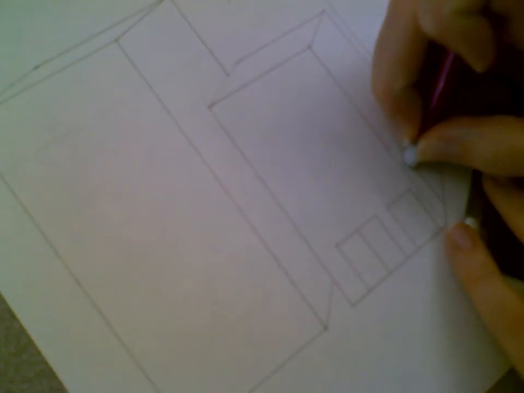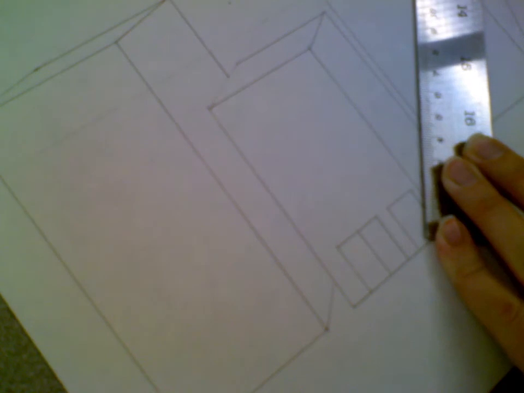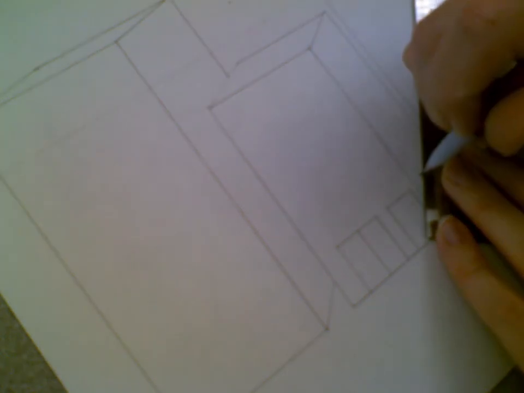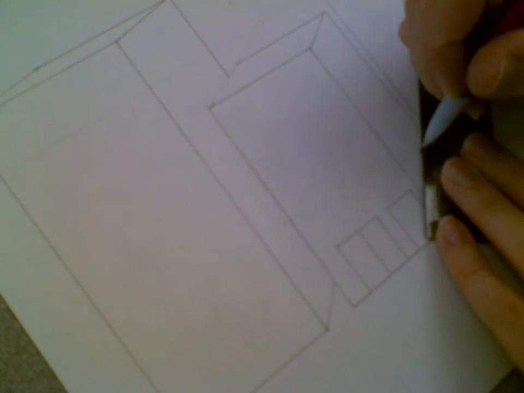There we go. Now what I want to do is from the top of that door, which I made a little tall. Let me fix that. It's a little on the tall side. There we go. From the top of that door, I want to angle it towards my vanishing point. That means I want to line up from the top of that line to my vanishing point. I don't need to draw the line clear out to my vanishing point because, well, that's a lot of erasing for that small little door, isn't it?